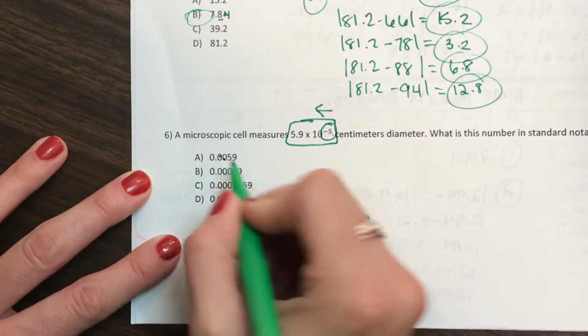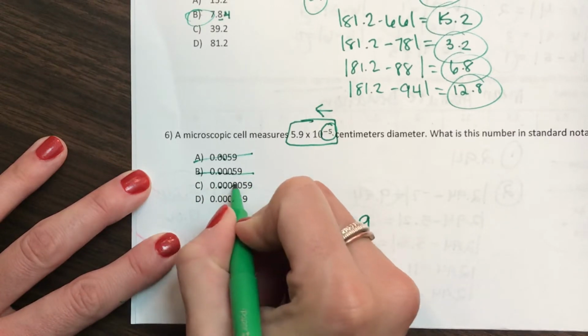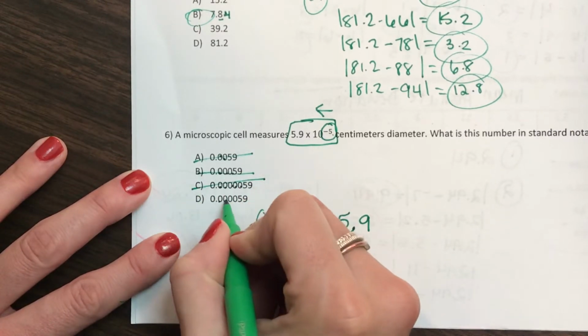This one only has 2. This one has 1, 2, 3. 1, 2, 3, 4, 5. And 1, 2, 3, 4.